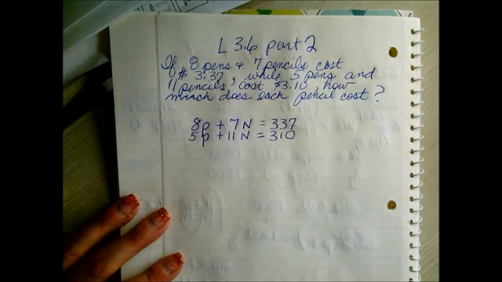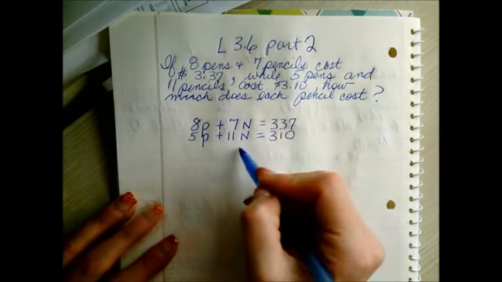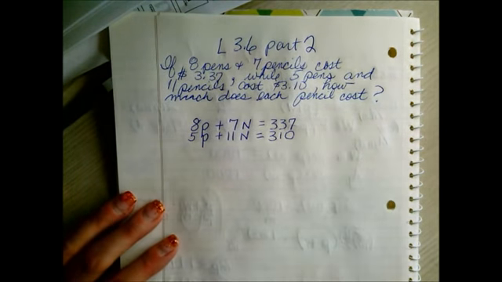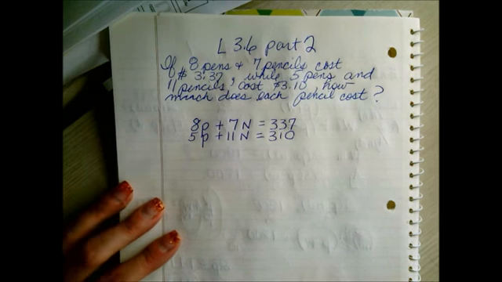They solved for y, or they solved for n. So we'll do that. I don't know why they would do it that way though. All right.